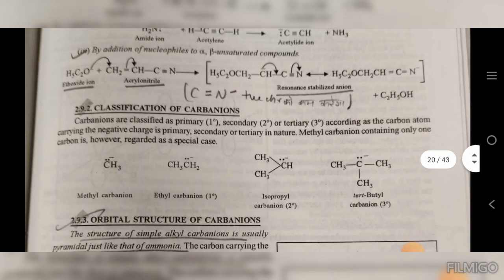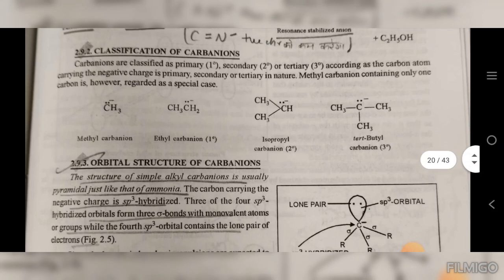By abstraction of hydrogen of terminal acetylenes with a strong base, amide ion, giving the acetylide ion. By addition of nucleophiles to alpha, beta unsaturated carbonyl compounds, for example ethoxide ion with acrylonitrile giving a resonance stabilized anion.